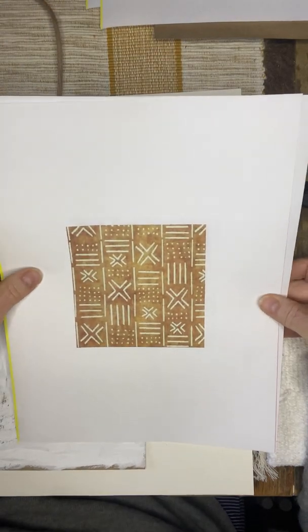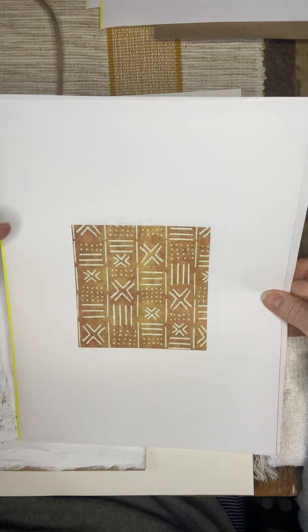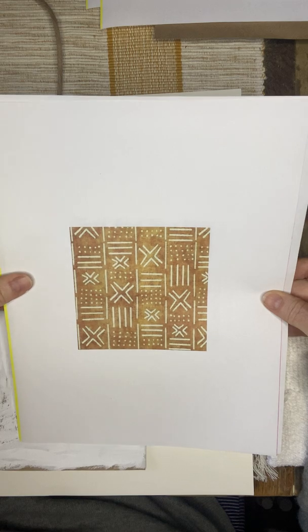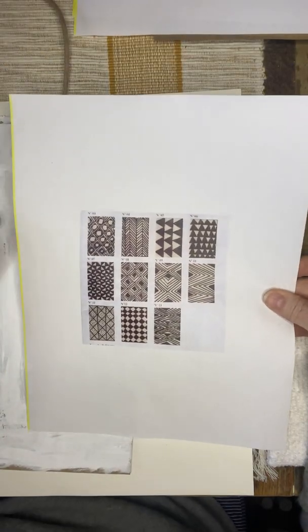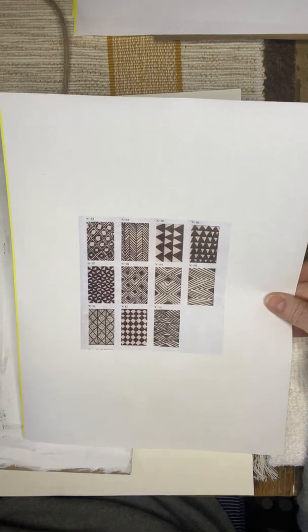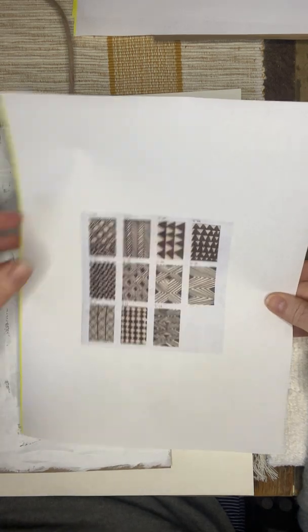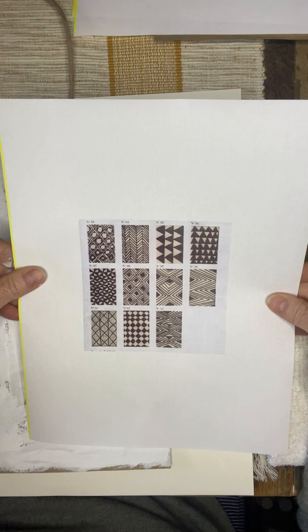This one again, very simple dots, stripes, and this cross symbol. And here are a few more that, as you can see, all geometric shapes, really simple but beautiful.